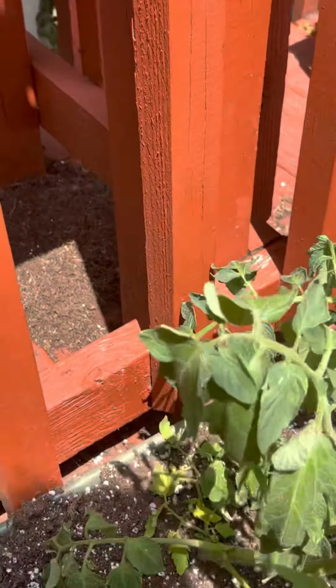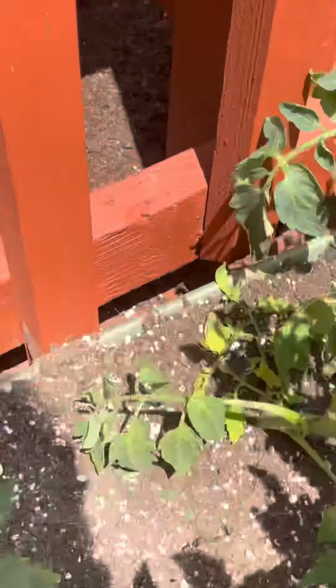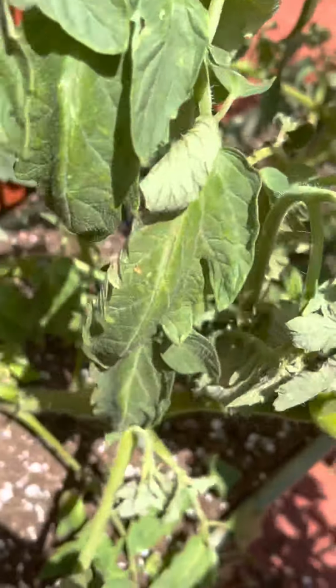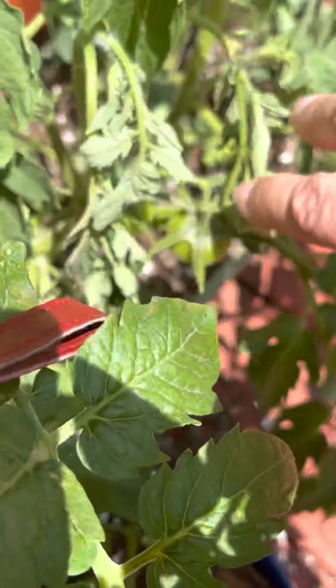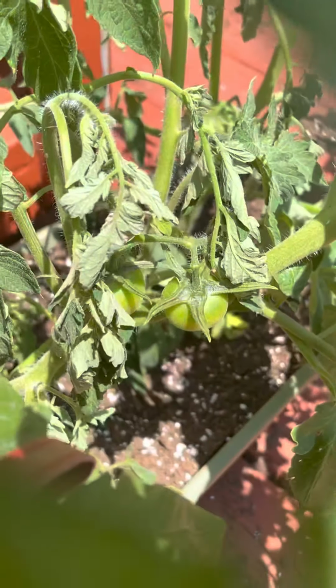And let's see. I thought I saw something this morning. Let's see if I can get it. Look at that. A baby tomato, 2 baby tomatoes.